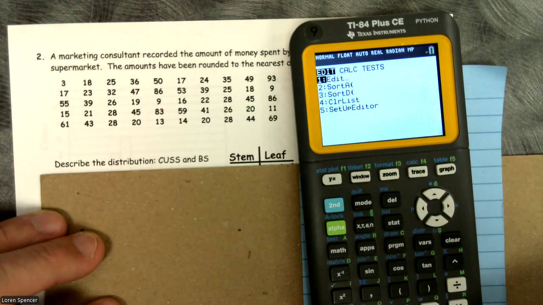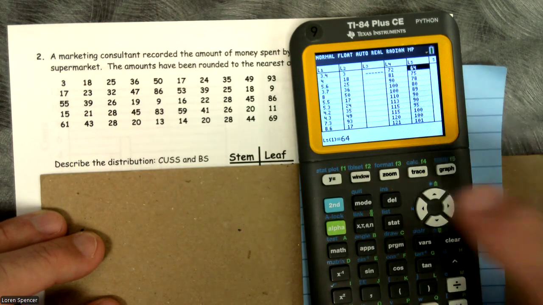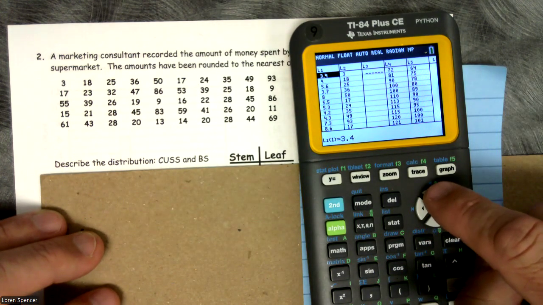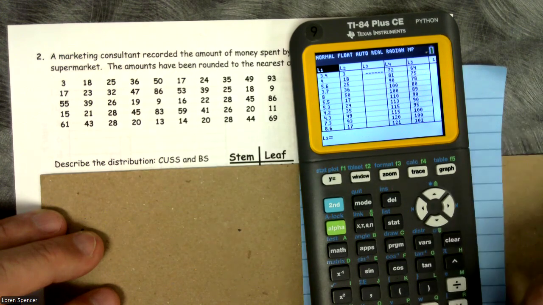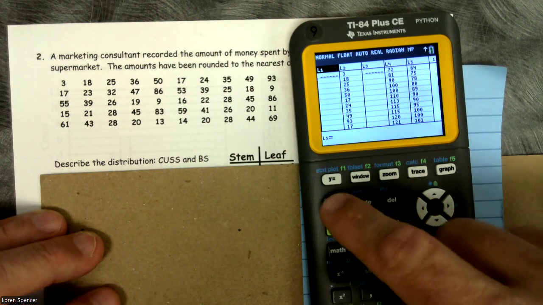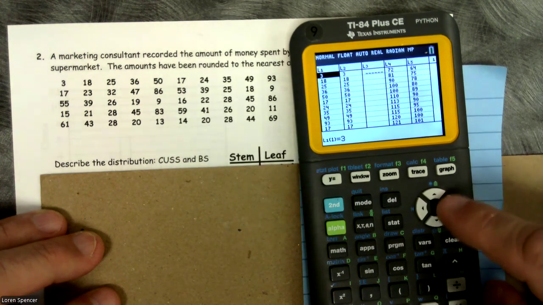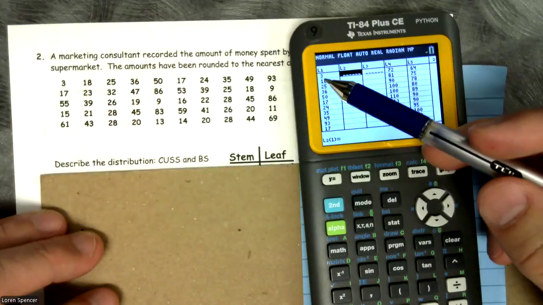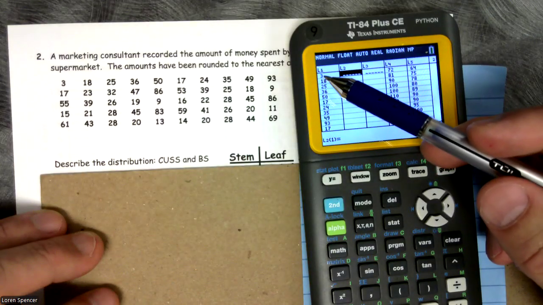So stat edit, and if we have stuff in our L1 that we don't want, we have to arrow up to the top, press clear, and then press enter. I have my data already entered, so there it is. So all my information is entered in L1.